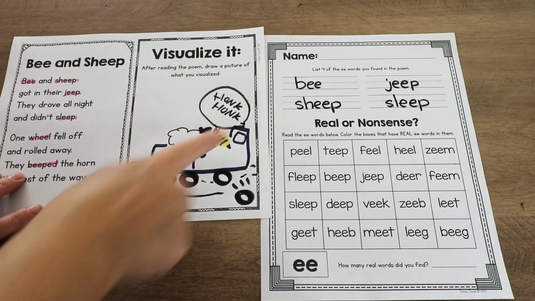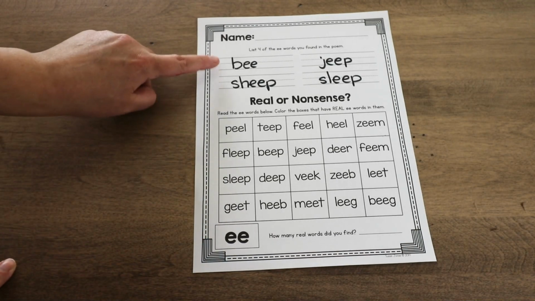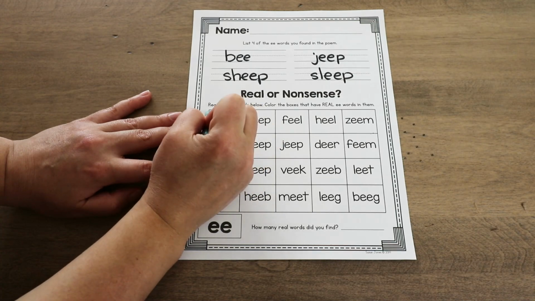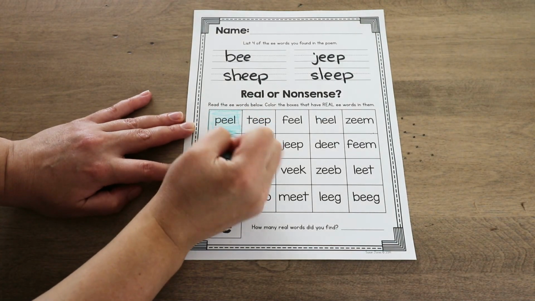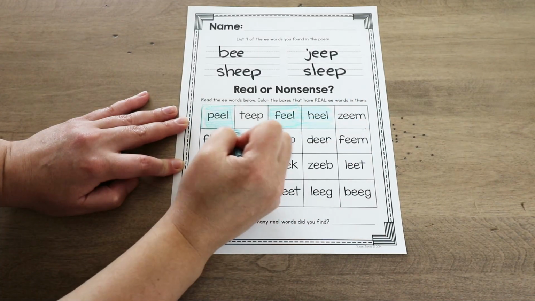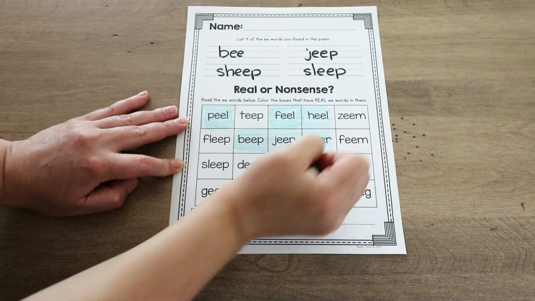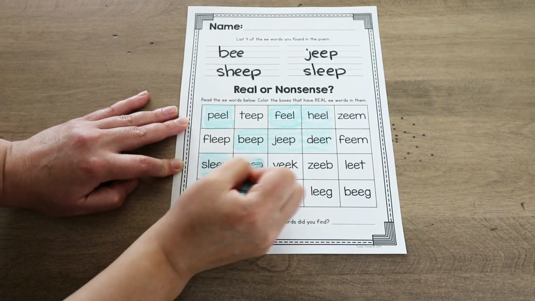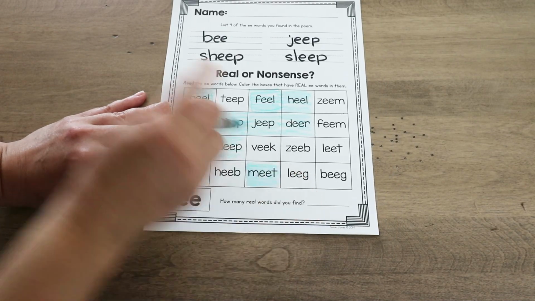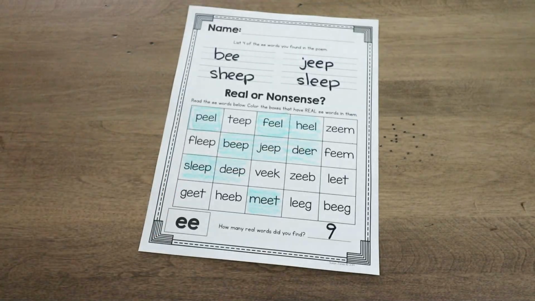Up at the top here, you can see that students will write down the words that they found with that particular phonics pattern from the poem, and then they can also practice decoding both real and nonsense words with that phonics pattern. This is a great literacy extension to continue practicing that phonics pattern, but in a few different ways. So here, students will actually color in the real words that they find, and the nonsense words they will not color in, and at the bottom they will write down how many they found.